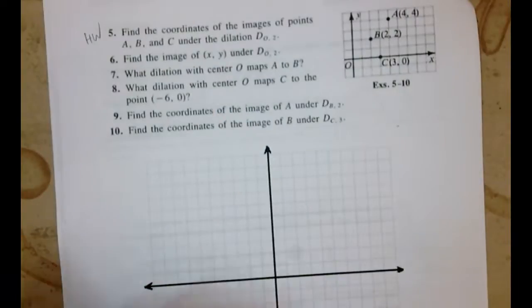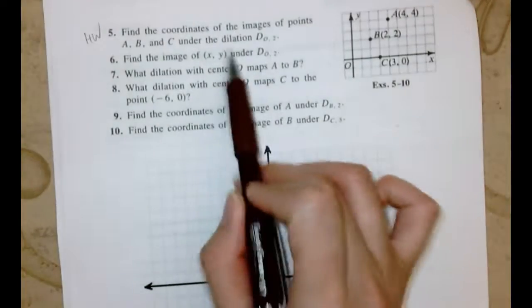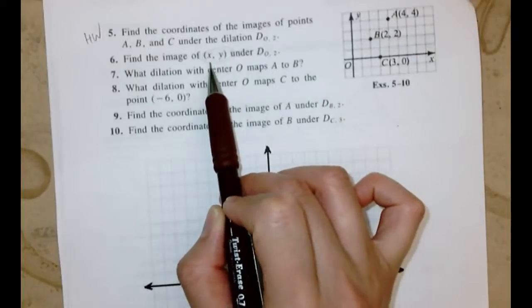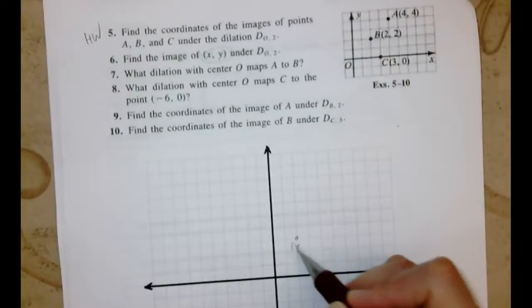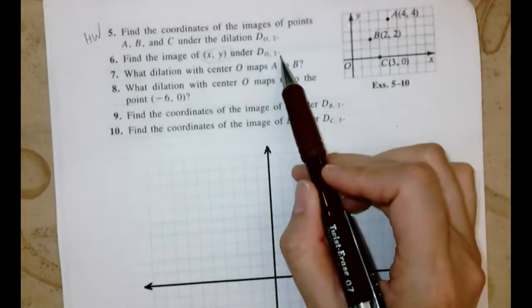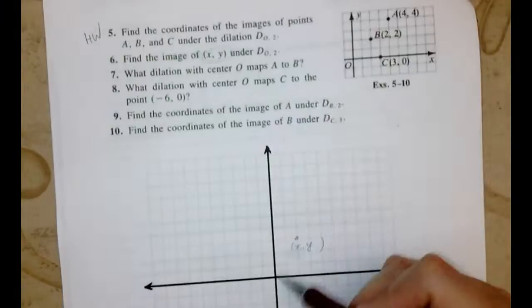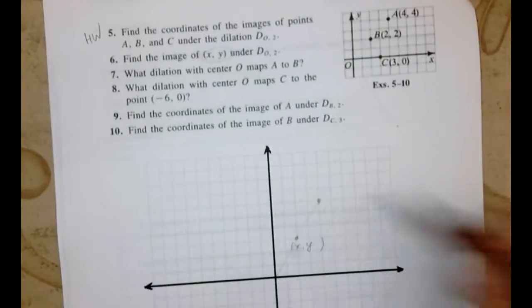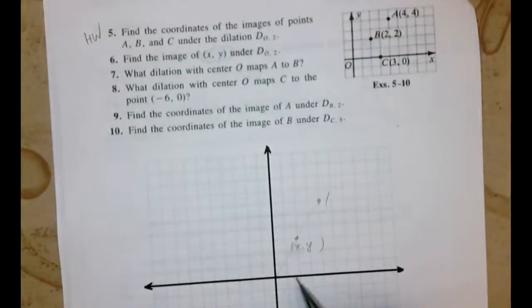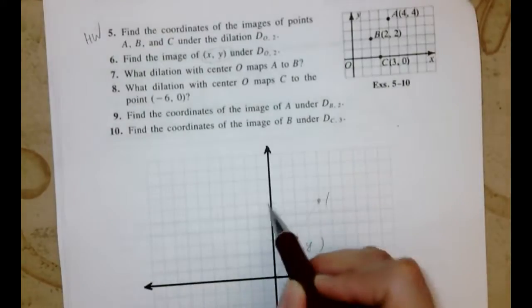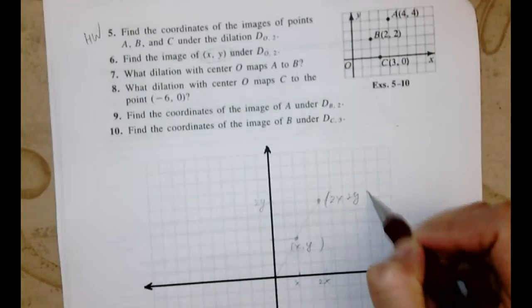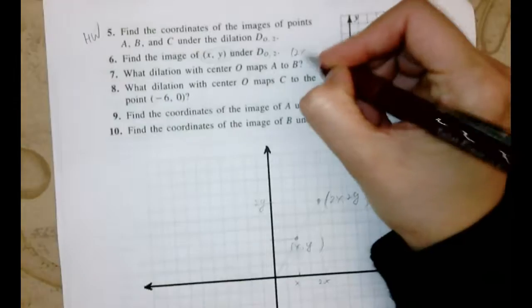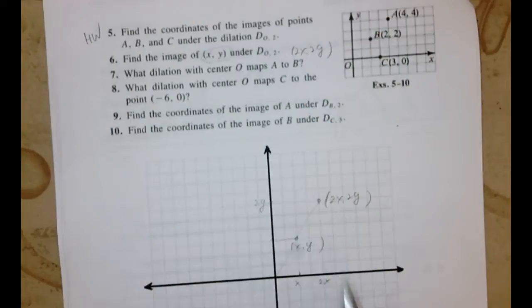Okay, so this one's interesting. You don't like this, right? So what happened to X? Let's just call this XY, right? And then if you do 2 times, it's going to go 1, 2, right? So what happened to the X value? This was the X value, this is 2x. This was the Y value, this is 2y. So this one is going to be 2x and 2y. Okay? Does that make sense?